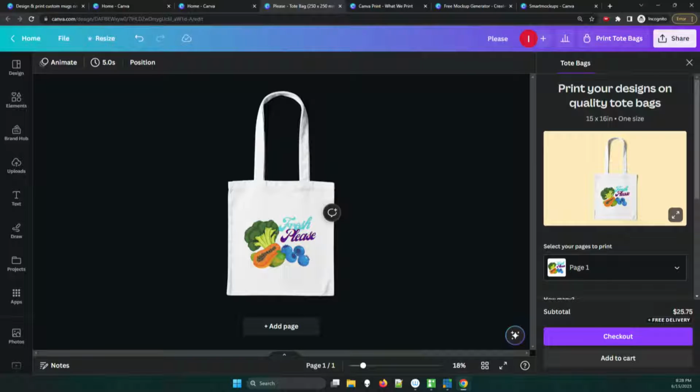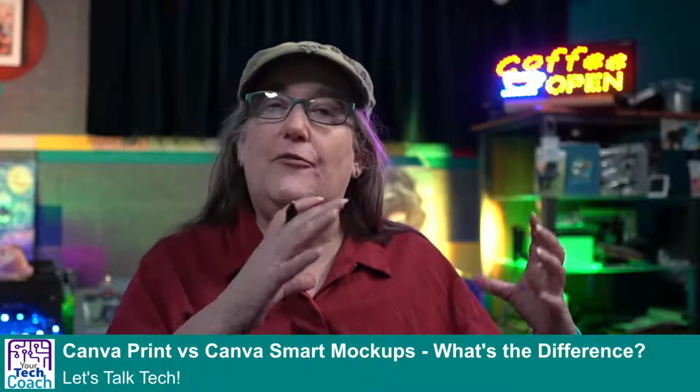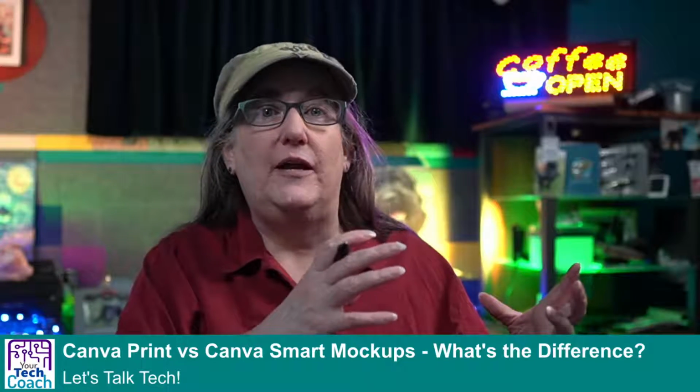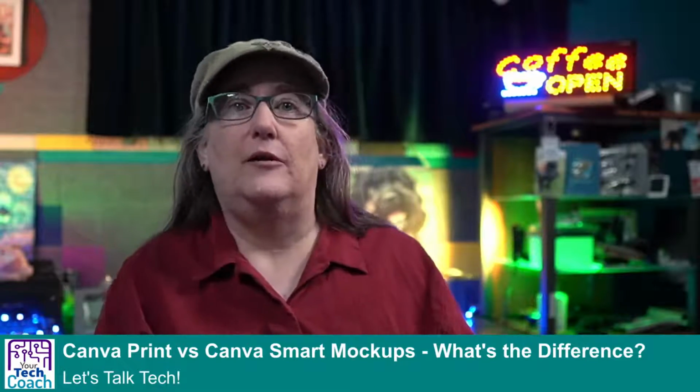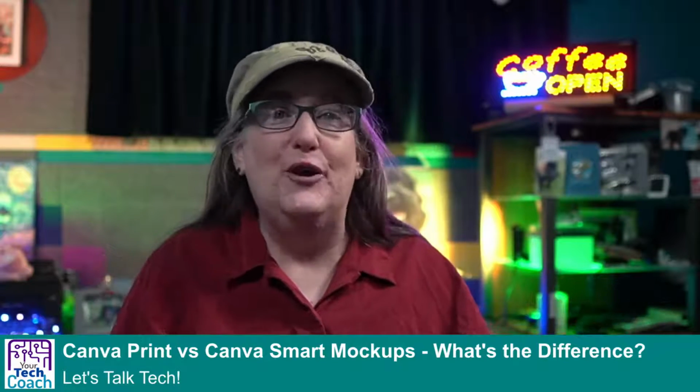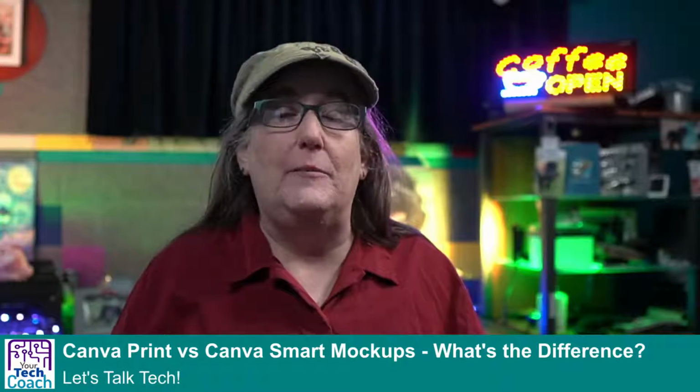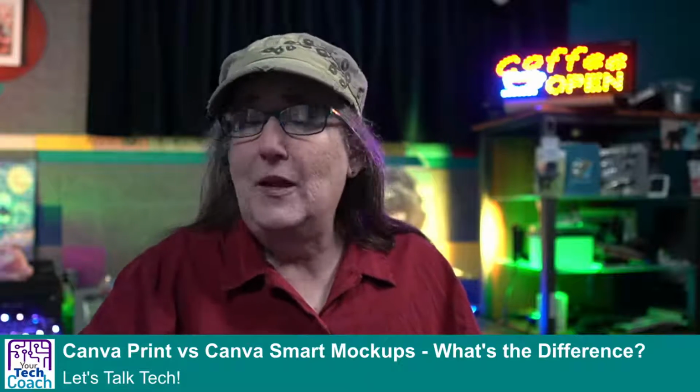The difference here in print, and the whole purpose behind print, is that with print, you're able to take it from that prototype mock-up stage and then get a physical product in your hand without having to go through any other hoops, without having to find other vendors. You can do it all inside of Canva, which is a huge time saver, and much, much love for Canva for that, as always.